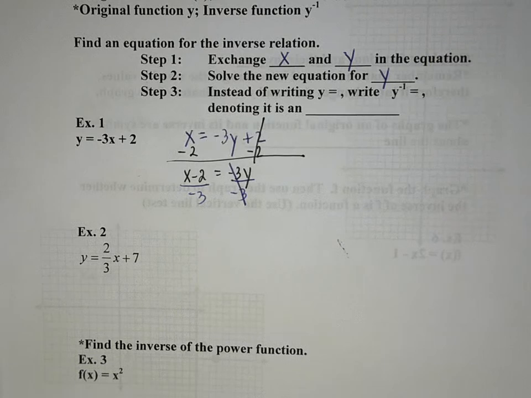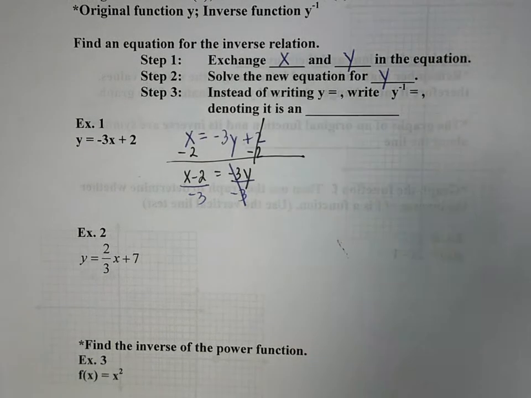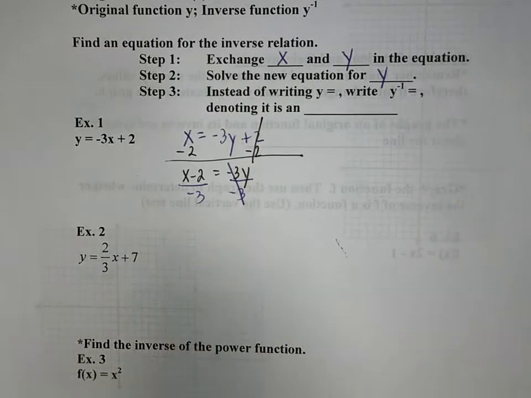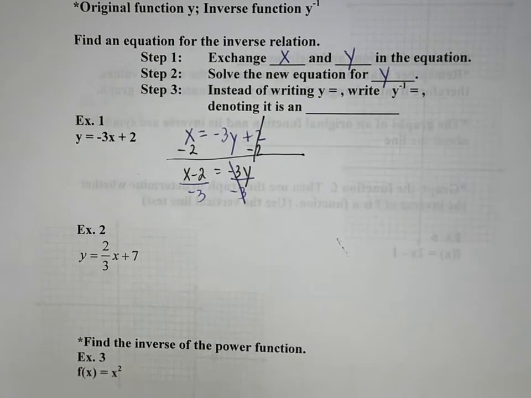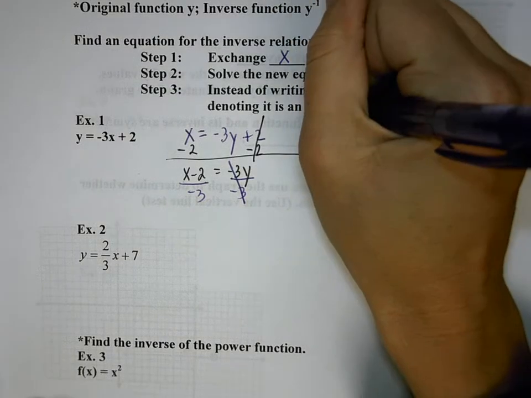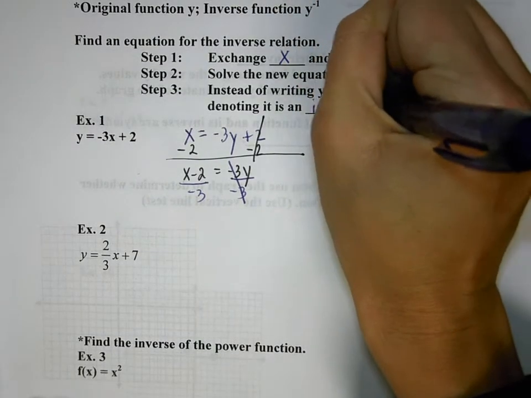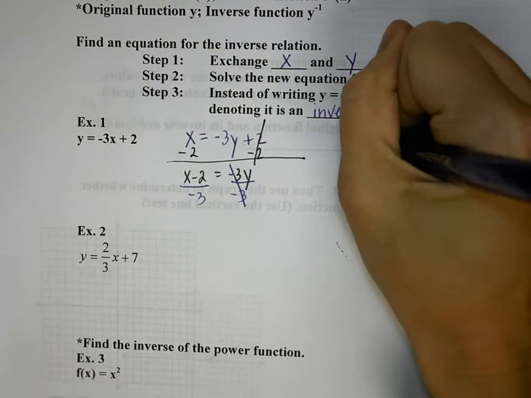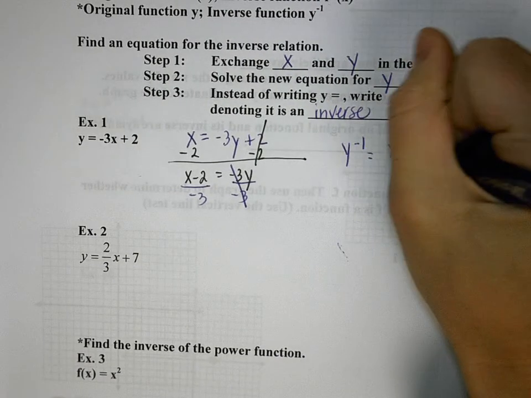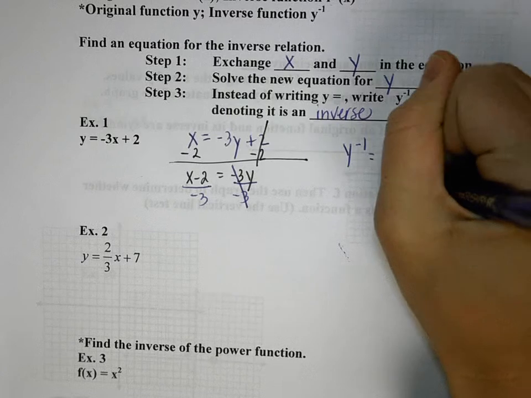But I'm not going to write y. What am I going to write? Y to the negative 1 power. So step 3, instead of writing y equals, you will write y to the negative 1 equals, denoting it is an inverse. So my answer will be y to the negative 1 equals x minus 2 all divided by negative 3.